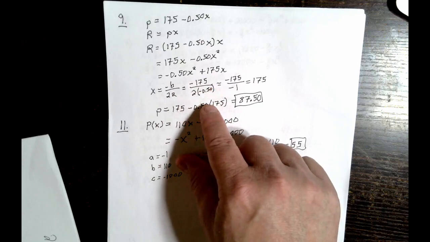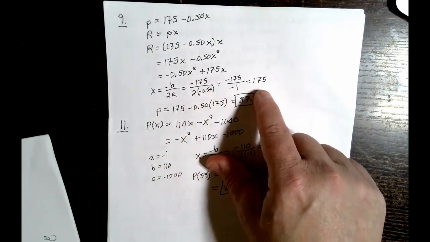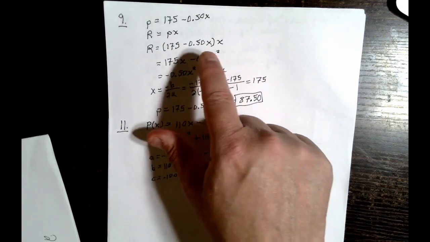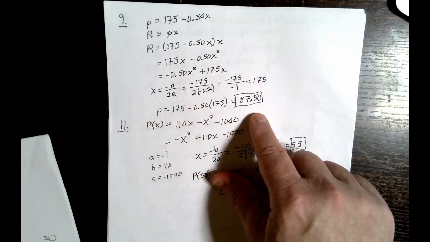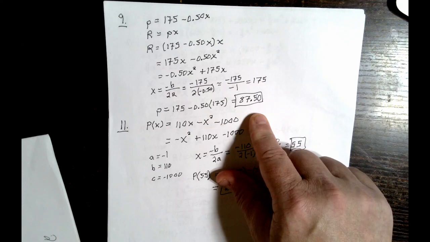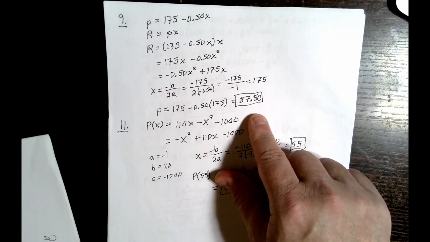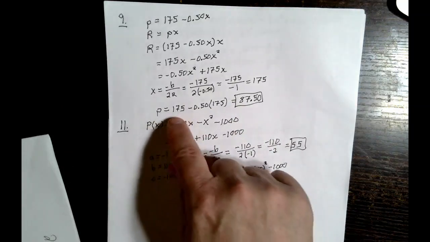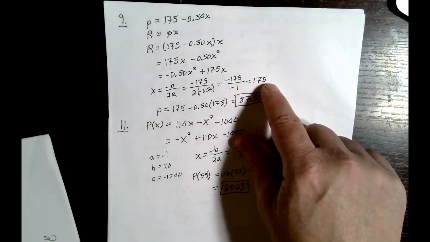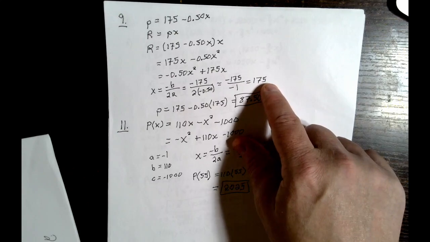You plug them in here, simplify, and you get 175. You plug it back into the original formula, and you get 87.5. So number of units sold, what price will maximize revenue? That's the 87.5, it is your price. This is the number of units that will maximize revenue.